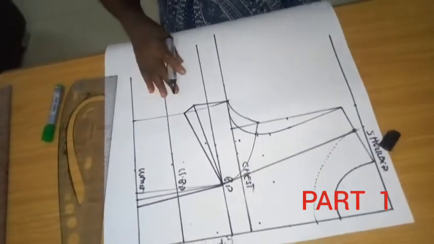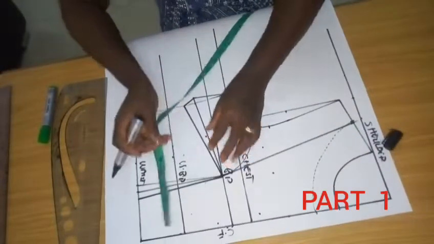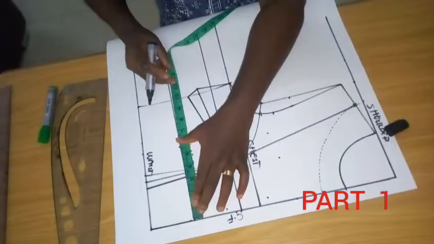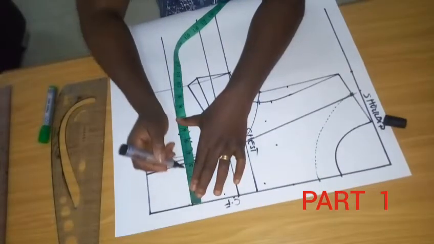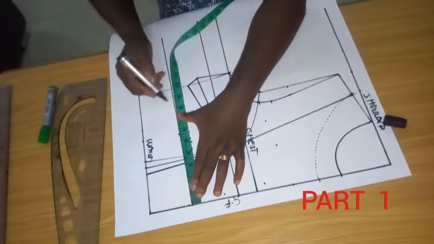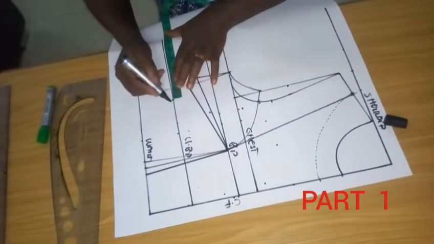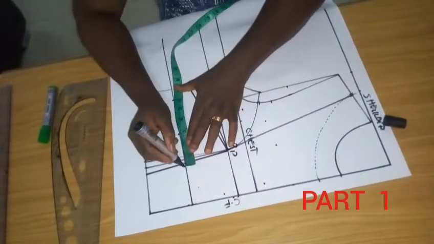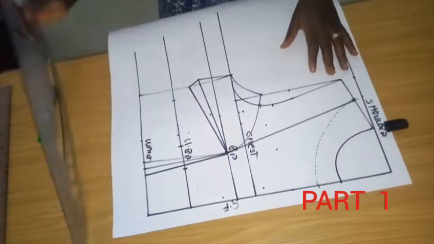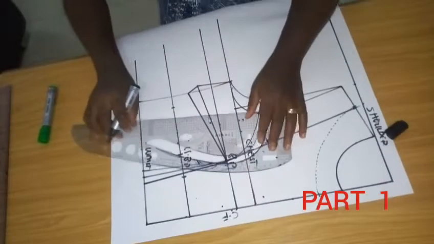Next is going to be our center front, our under bust tightening. From this line, I'm tightening my under bust, taking the tape around my under bust, divided by 4. This is what I have. Whatever I have remaining, I share 0.25, and the rest I keep on this point.